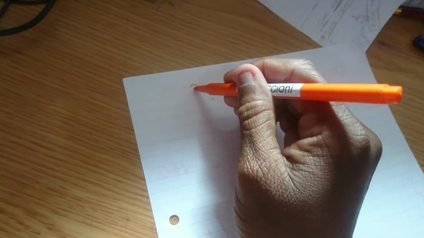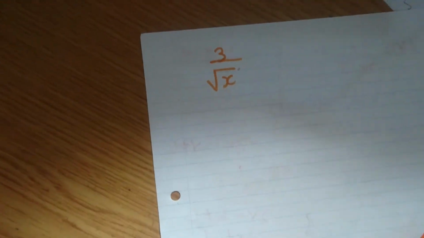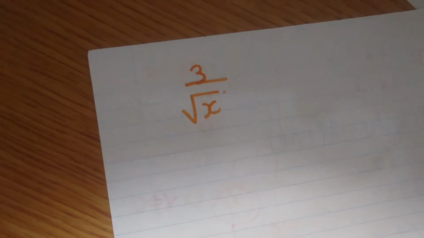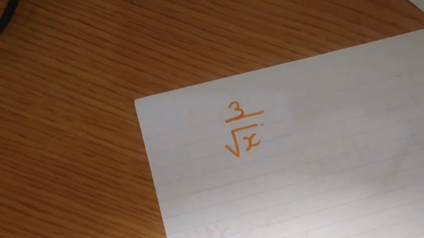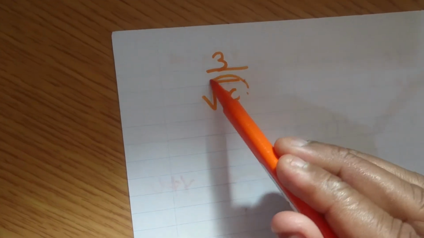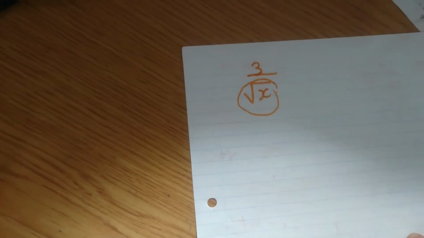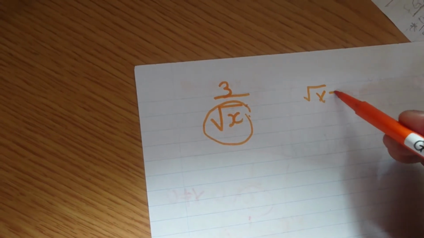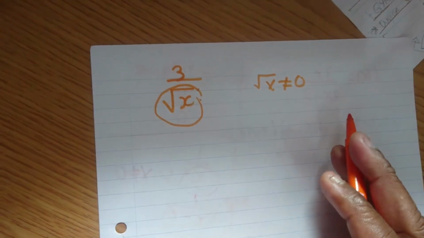let's say, 3 over the square root of any number. Let's say x. This is not like the first one. Here, the root of a function is in the denominator. If the root of a function is in the denominator, you know what happens? First of all, this should not be equal to 0. All of it should not be equal to 0, because if it equals 0, it's going to be a problem. So that means the square root of x should not be equal to 0.